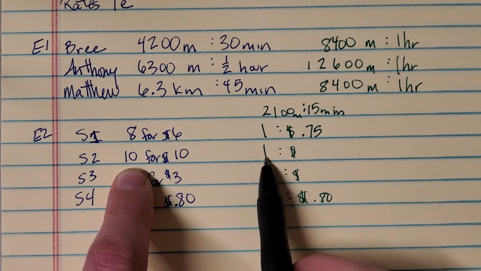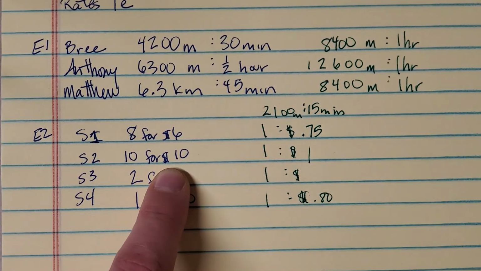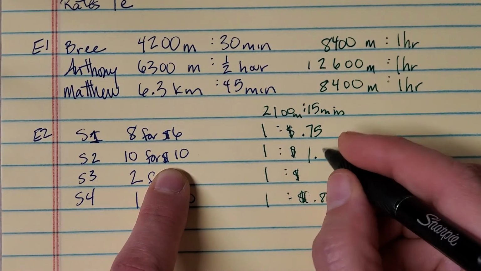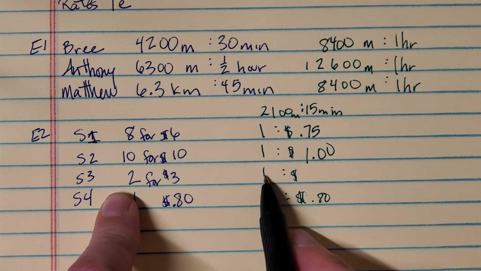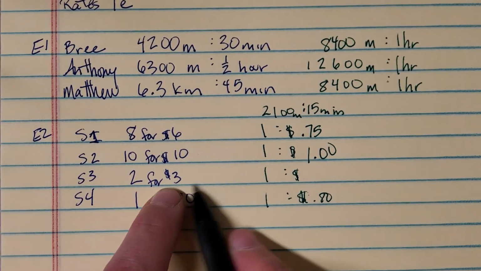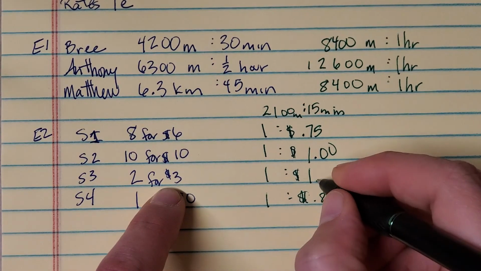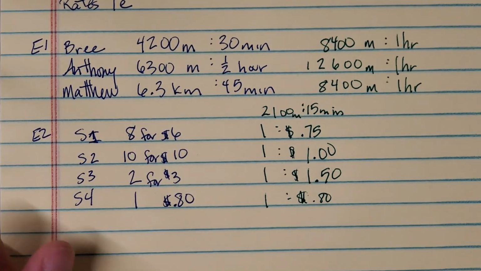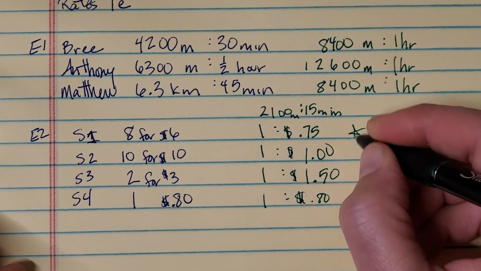Okay, how do we get from 10 to 1? Divide by 10. So what do we have to do to this 10? Divide by 10. That's a 1. And because I'm using cents in the others, I'm going to use 0.00 here. How do we get from 2 to 1? Divide by 2. 3 divided by 2, I think is 1.5. Let's double check. It is. So which store is the cheapest? The one that has 75 cents per can.